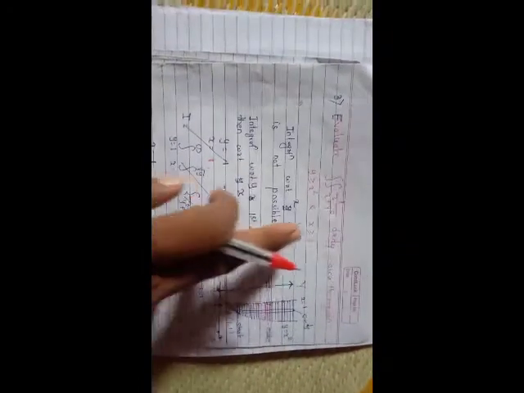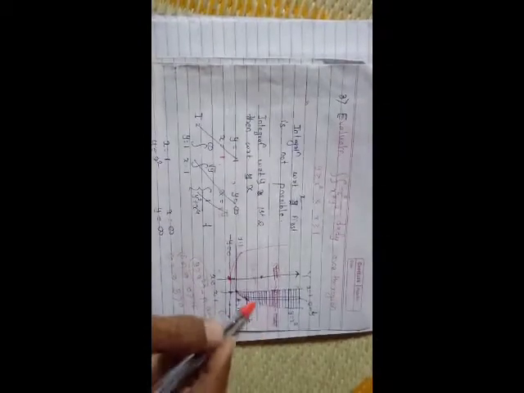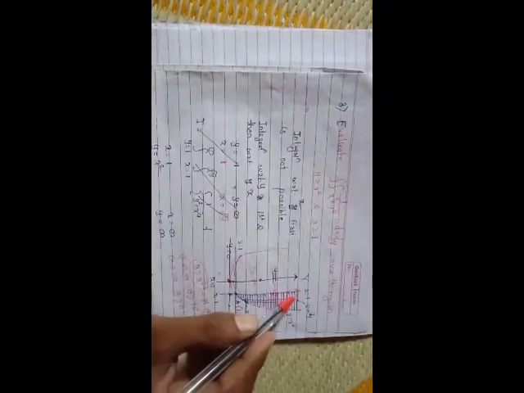But this is not the only restriction. We have one more restriction: x should be greater than or equal to 1. So this is the line x equal to 1. x equal to 2 here, x equal to 3 here, x equal to 4 here. So x greater than 1 is on this side. So the intersection of these two areas, the points which are inside the parabola and have x greater than 1, is this area. So this is the area of integration.